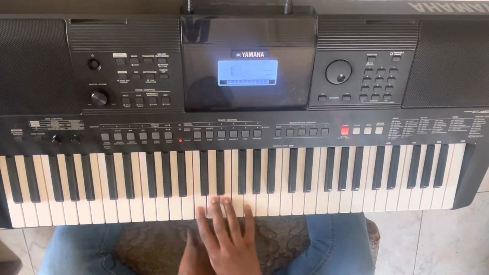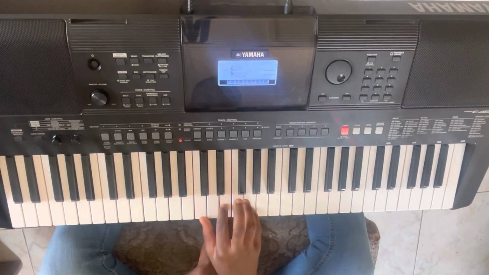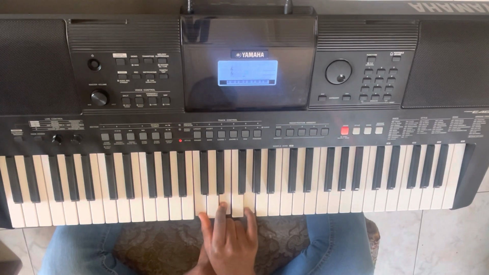For instance, when I have this to be my C major chord, and I want to invert this chord, though it's the same chord, I'm changing the arrangement of the notes.